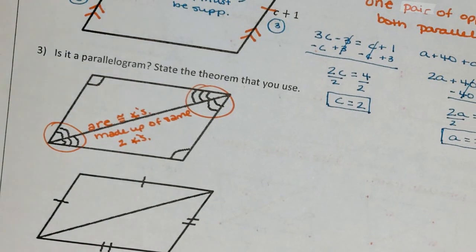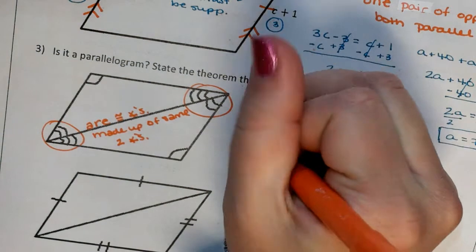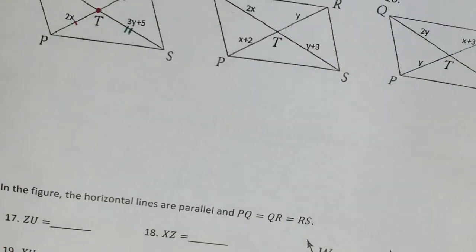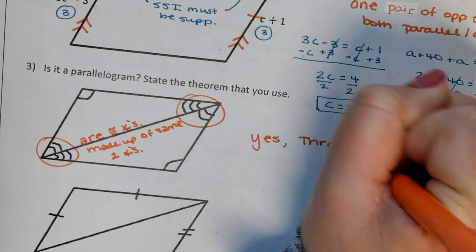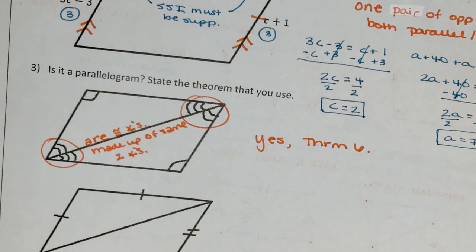So if those are also congruent, we can say that yes, it's a parallelogram. And what was that theorem number? 6. Okay.